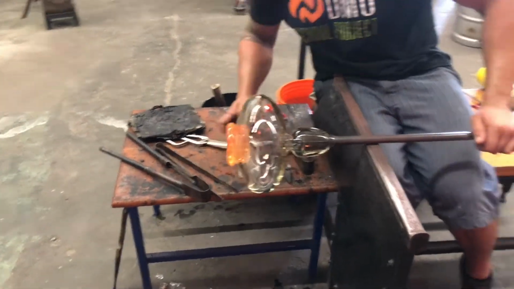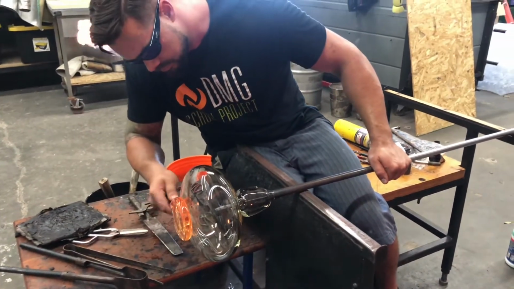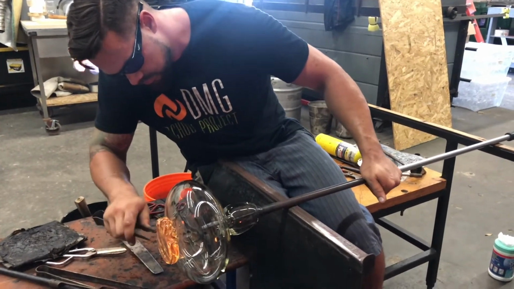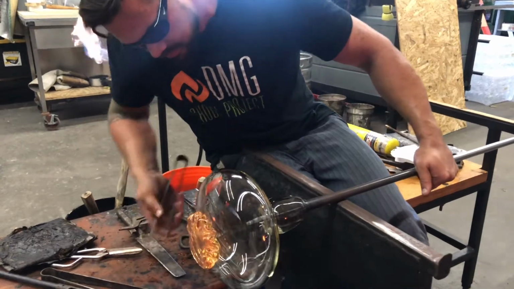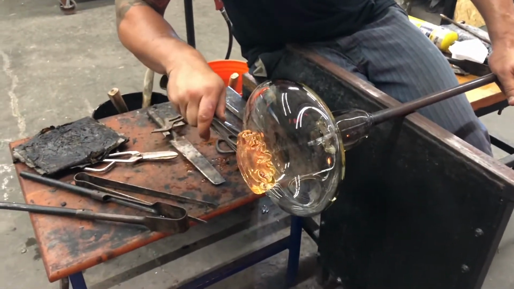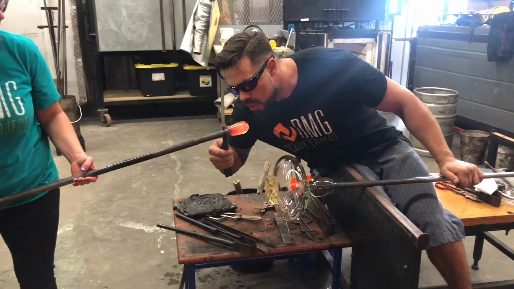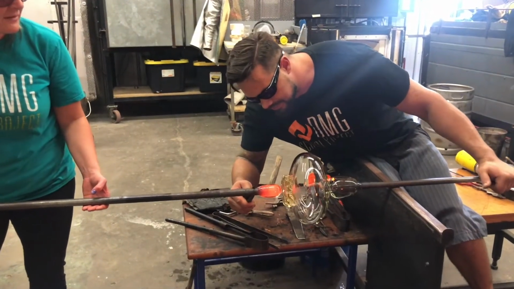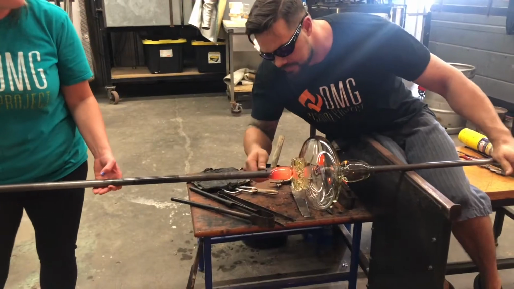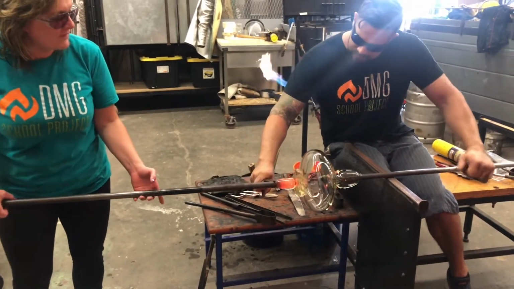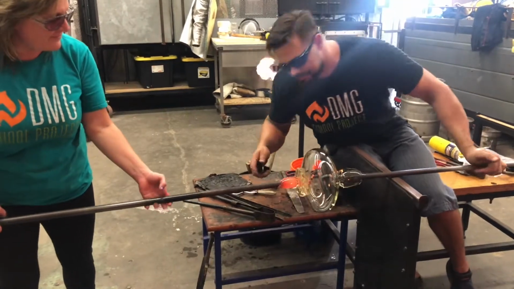Because this foot is still molten, he's able to use his tweezers here and shape it. He's just given it a little visually pleasing texture with some little spirals on it. And he's only able to do that because that glass was still in its molten state at over 1,000 degrees.